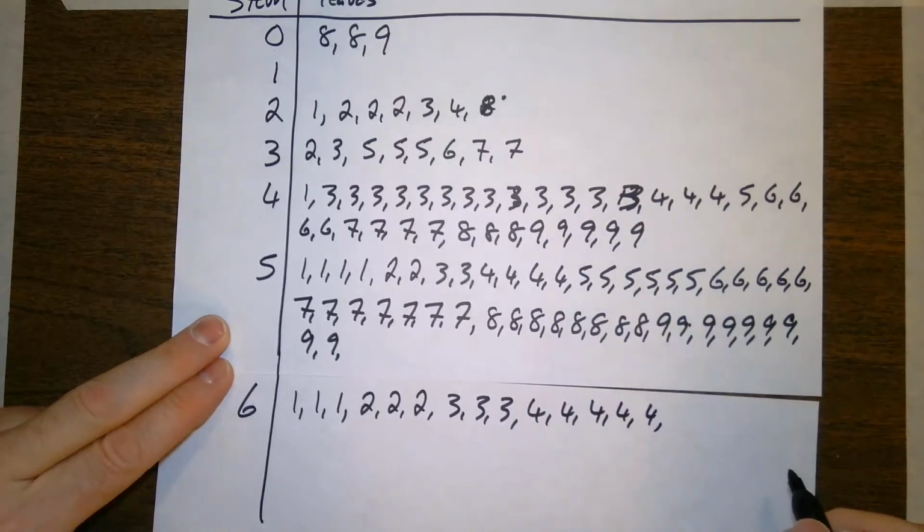Don't turn off the video. Leave it, keep it running. If you don't get all this down, don't worry about it. I'll give you all the numbers here in a moment. I want you just to look at this table. Where do we leave off?